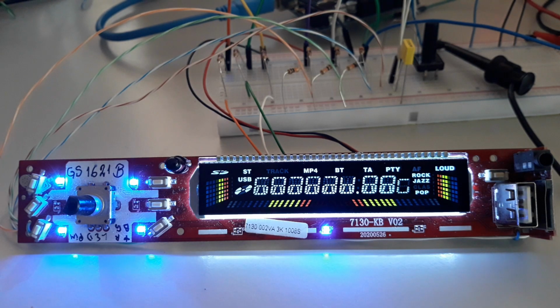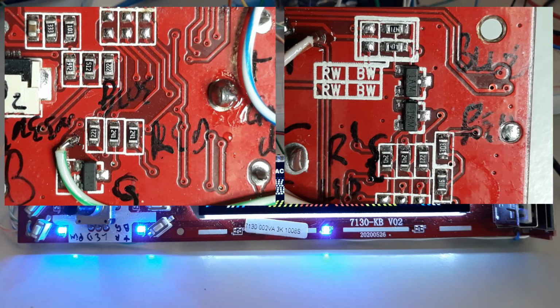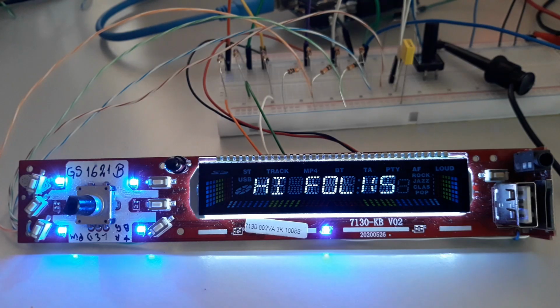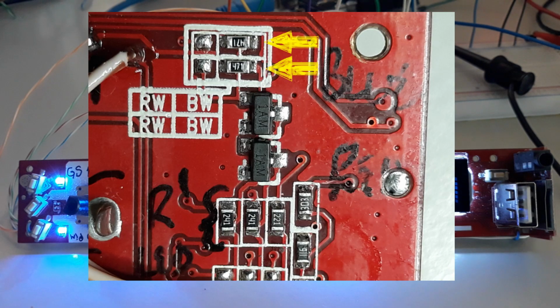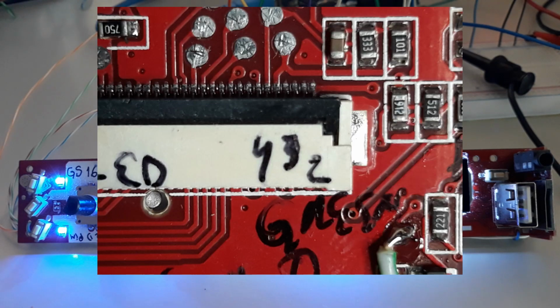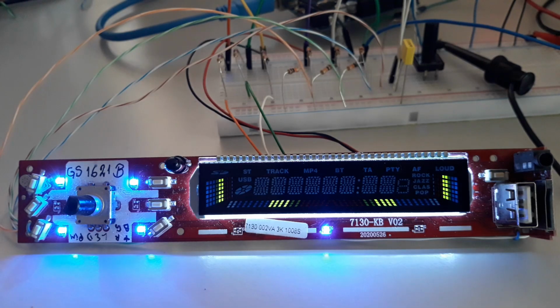The RGB LEDs are controlled by three NPN transistors that receive the signal at the base through an individual resistor from the three pins of the connector present in the panel. This indicates that the possible combinations of the RGB colors is the responsibility of the radio itself.